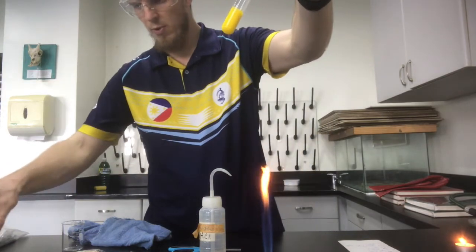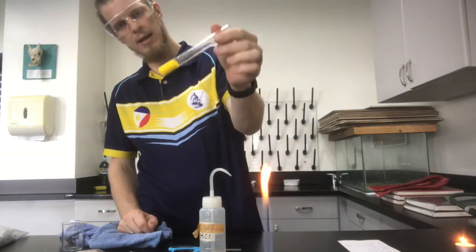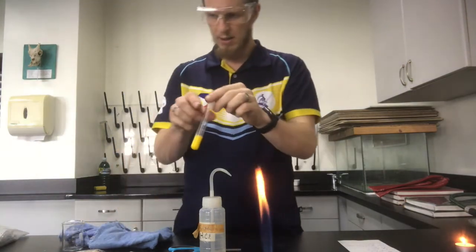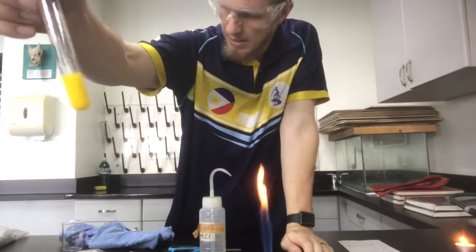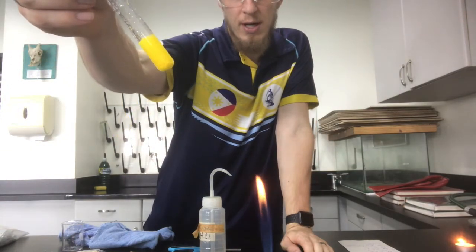So essentially what has happened there is the lead has combined with the iodide, and the potassium has combined with the nitrate.